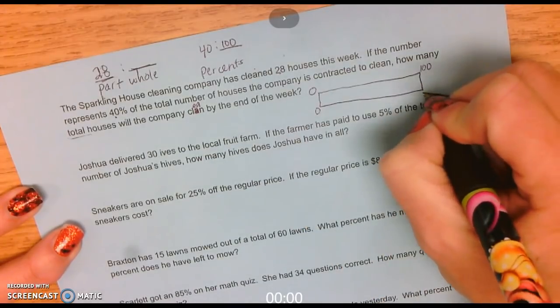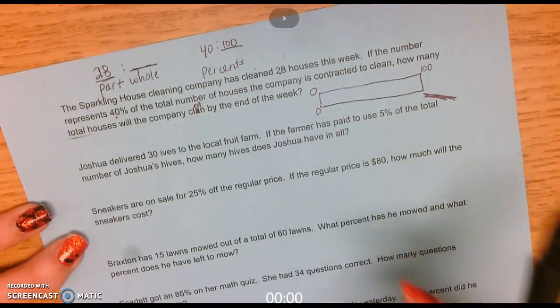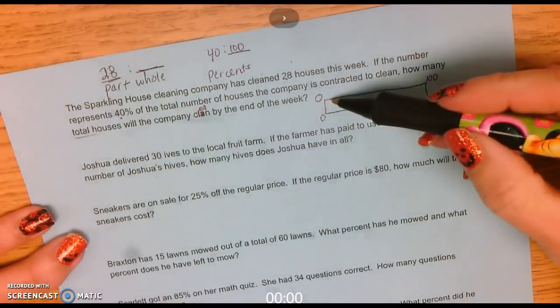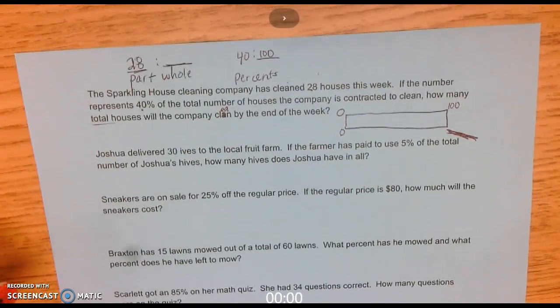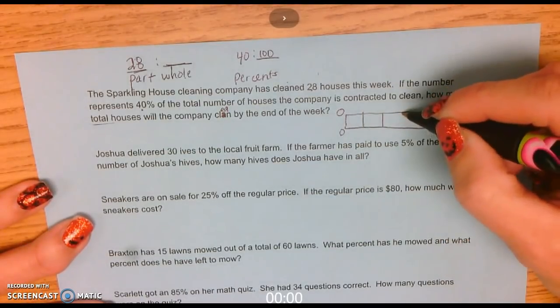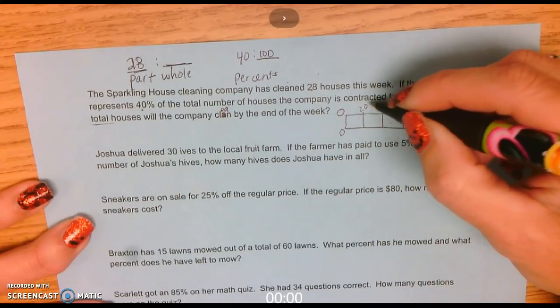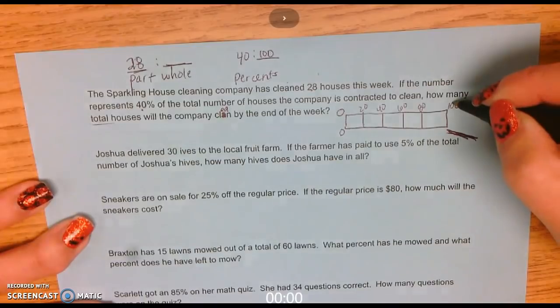This is what I'm trying to find out, the total. What I know is I need 40%, so I would ask myself, what should I break this into so that I can get 40%? And I would go by 20s, so 20, 40, 60, 80, 100 means I need to break this into 5 pieces. So here's 20%, 40%, 60, 80, 100.